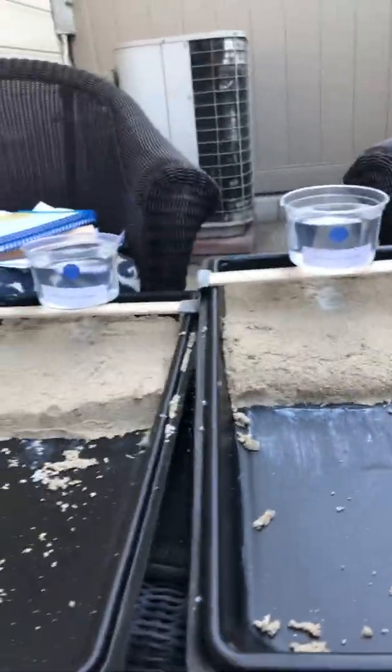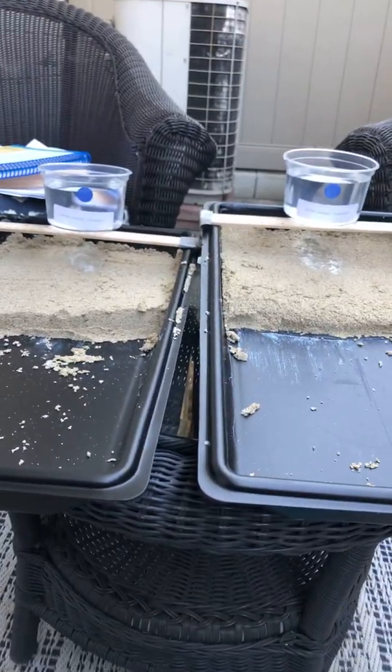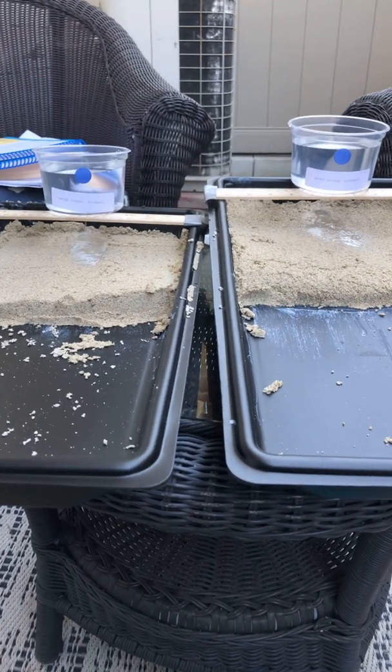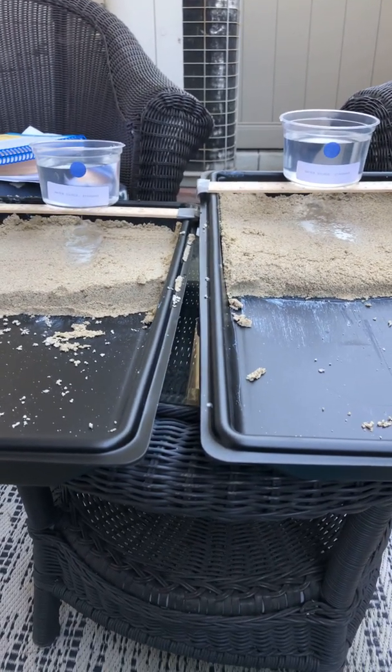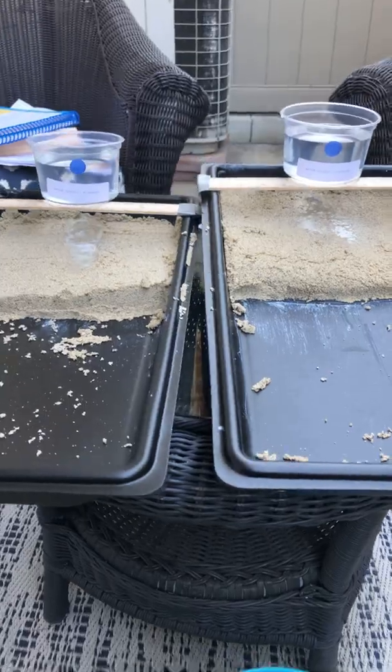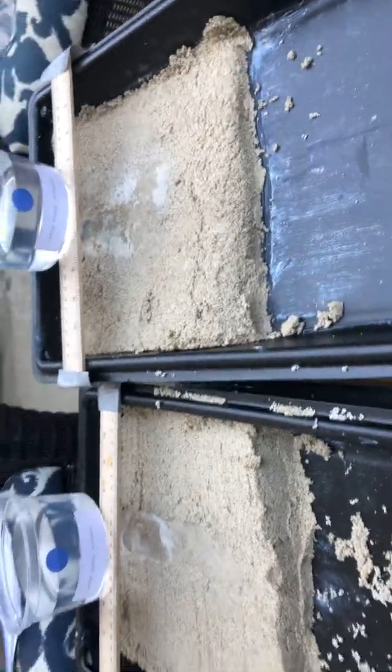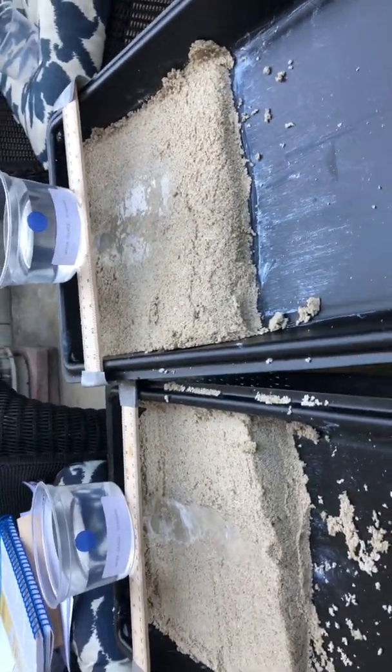Let's observe. What do we notice? All right. Again, this one is sloped. This one is flat.